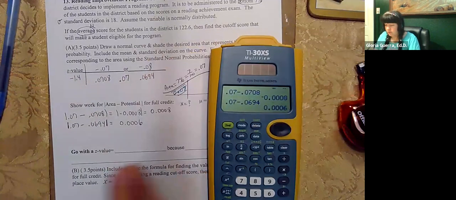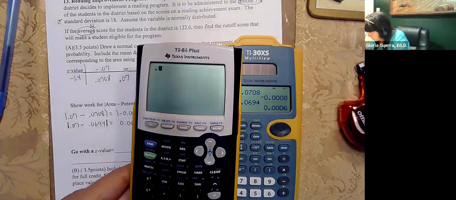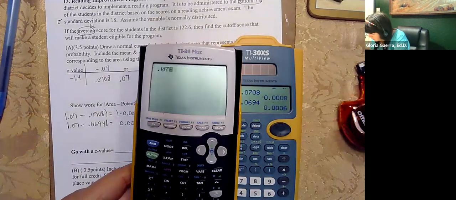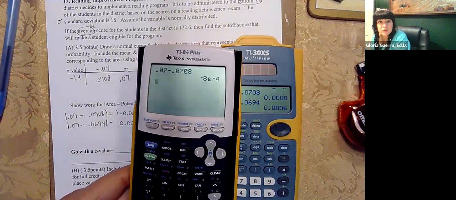If I do it on the graphing calculator, I think I get scientific notation on some of them. 0.07 minus 0.0708, see, that's scientific notation.